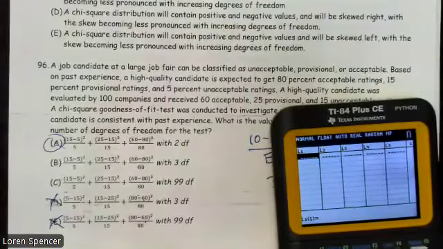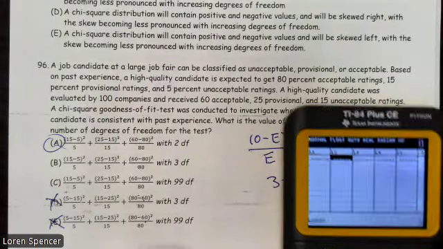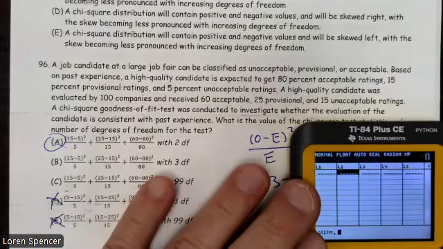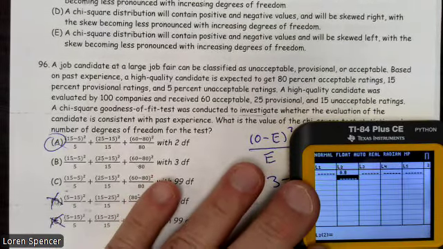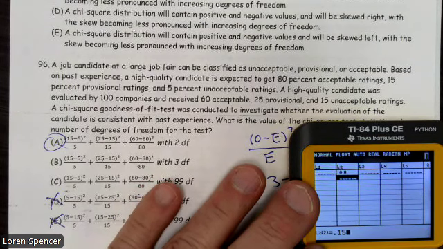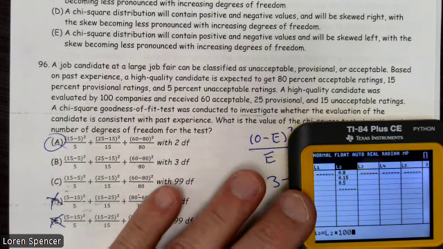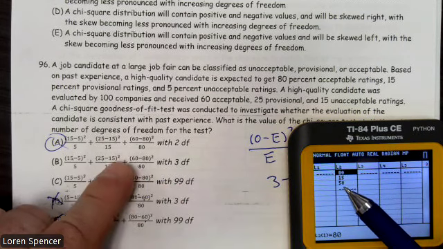So on the expected part, I put my observed in L1, my expected in L2. So we're expecting 80%, 15%, and 5%. All right, I'm going to take that L2 and multiply by 100. And that gives me 80, 15, and 50.